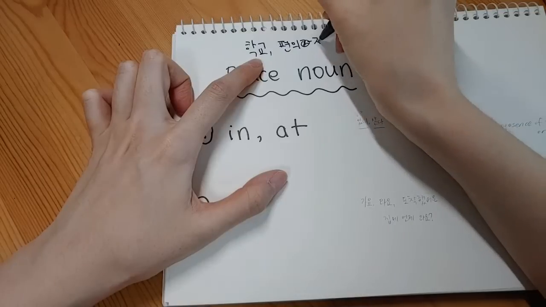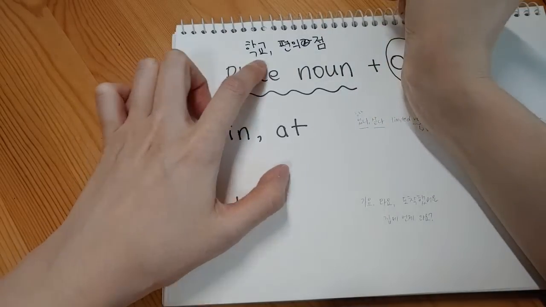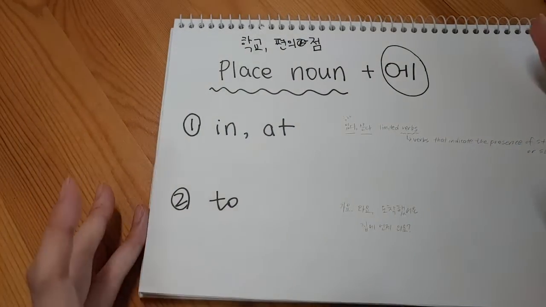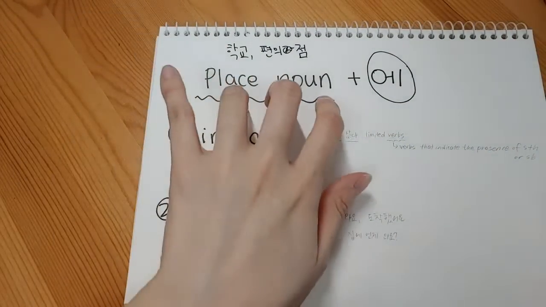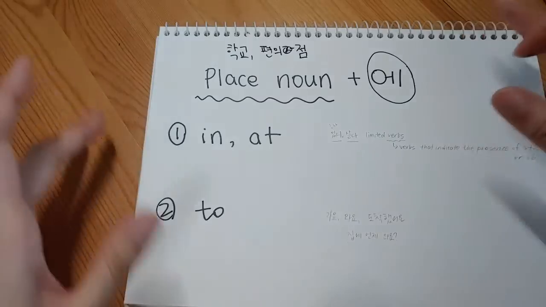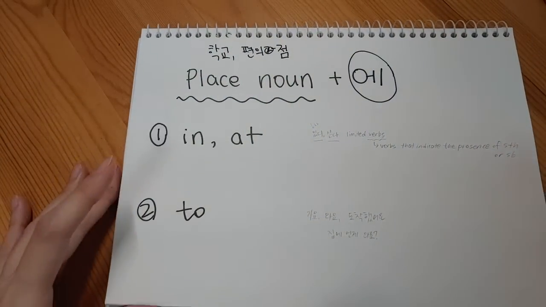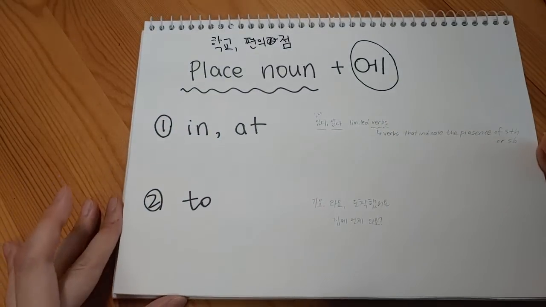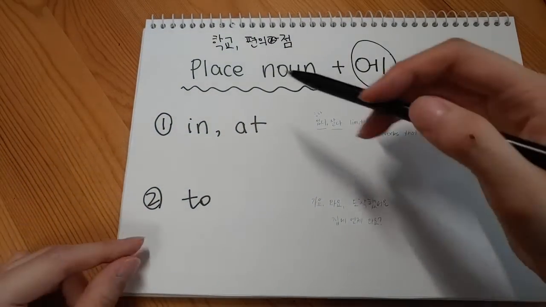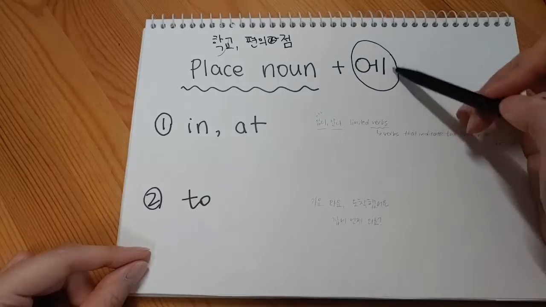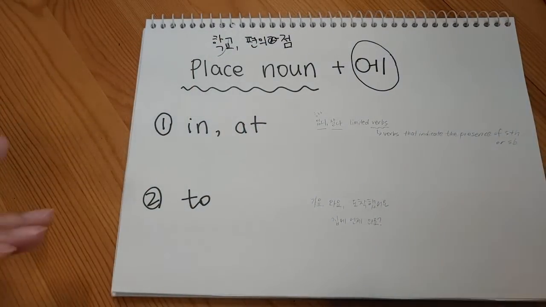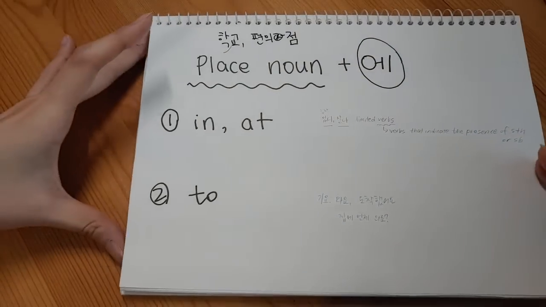Oh, what's wrong with my handwriting? 학교, school, 편의점, convenience store. So when you put place noun and then 에 follows, it sometimes means in a place or at a place. And we also checked that when we say 학교에 가다 or 편의점에 가다, it means to go to 학교, go to convenience store, right? Okay.